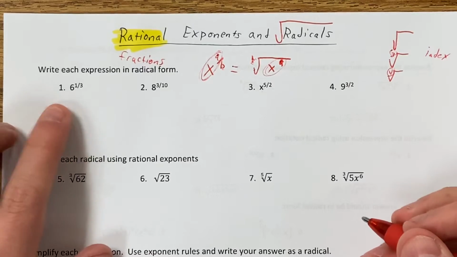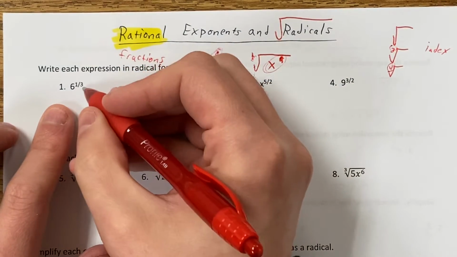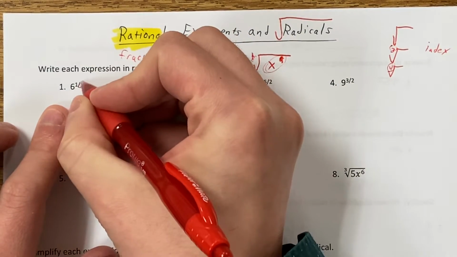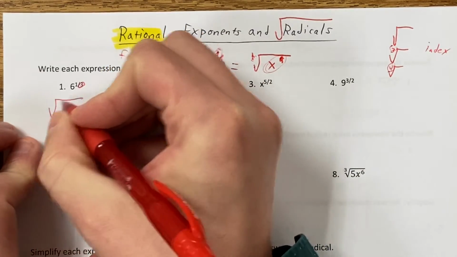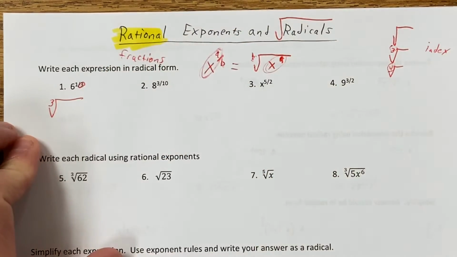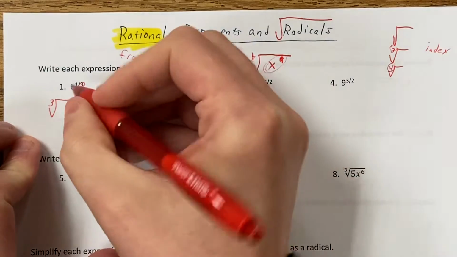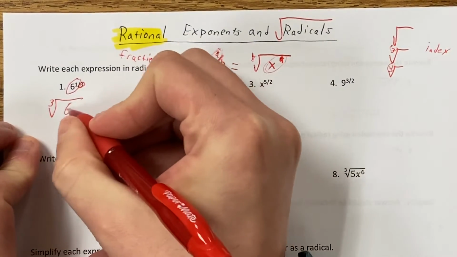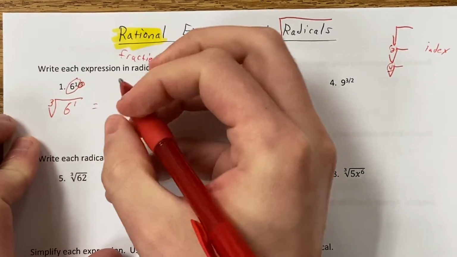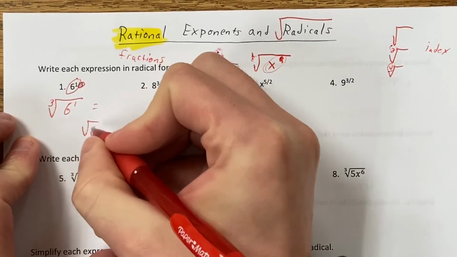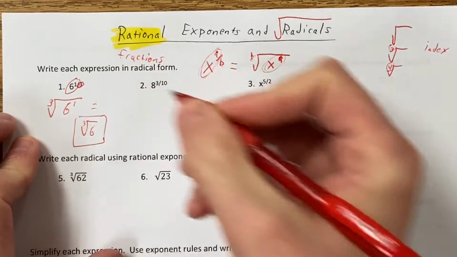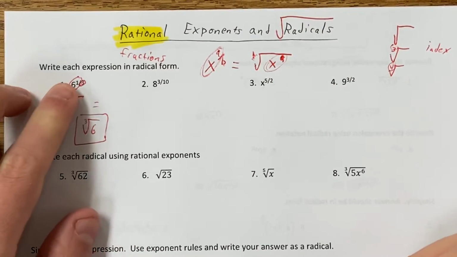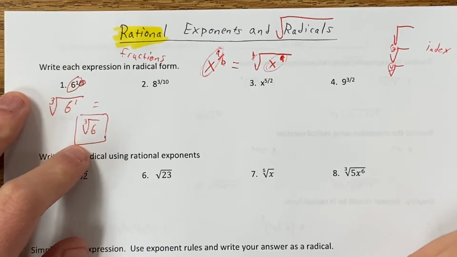So for example, if I have 6 to the 1/3, because the 3 is on bottom, that means it's going to be a third root. And then this part right here is just 6 to the 1st, which, since it's a 1, you don't have to write it. So the answer would just be the cube root of 6. So that is 6 to the 1/3.